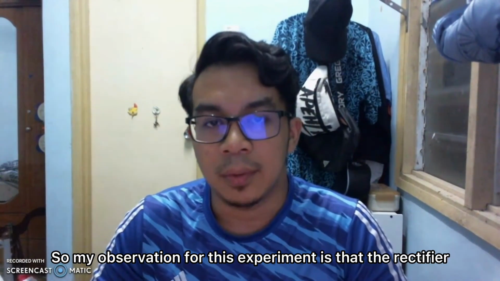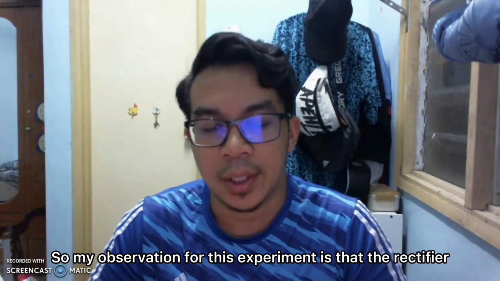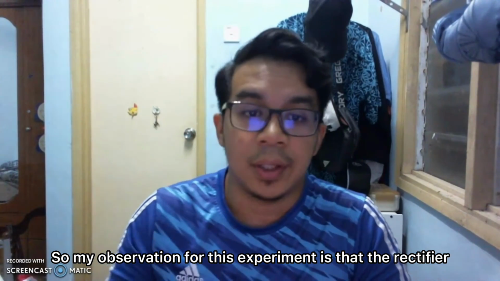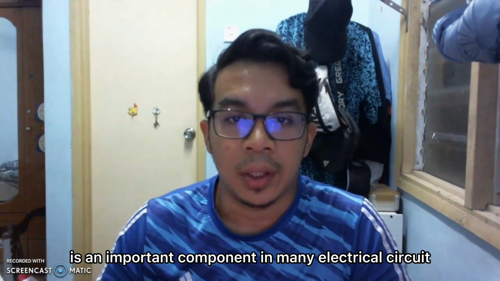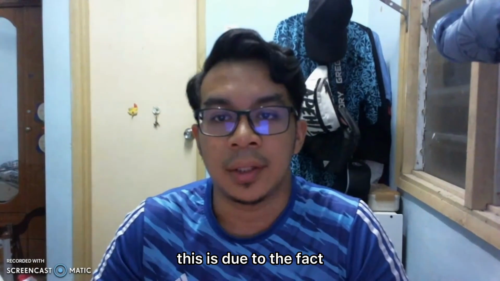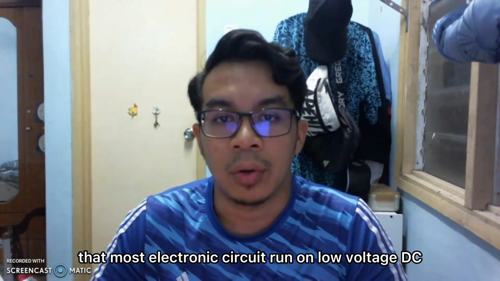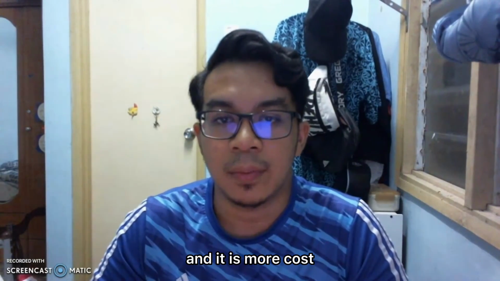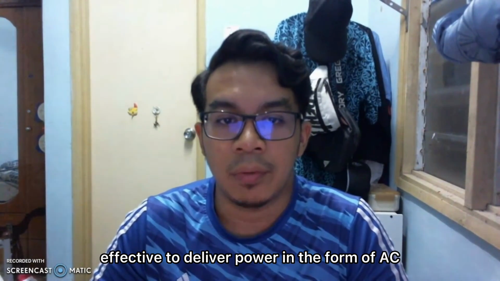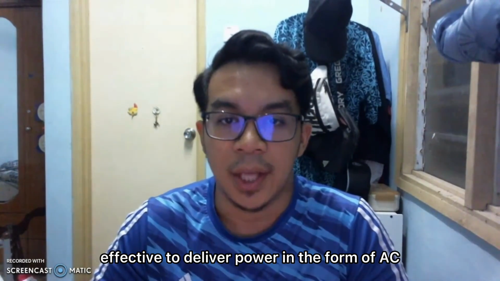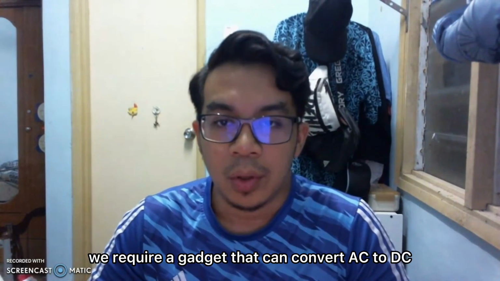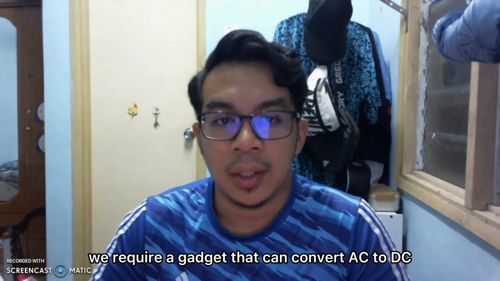So my observation for this experiment is the rectifier is an important component in many electrical circuits. This is due to the fact that most electronic circuits run on low voltage DC, and it is more cost effective to deliver power in the form of AC. As a result, we require a gadget that can convert AC to DC.